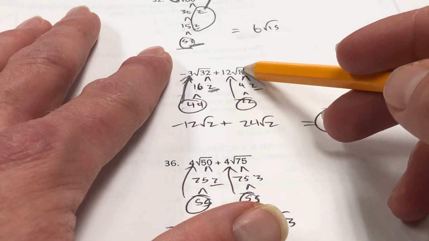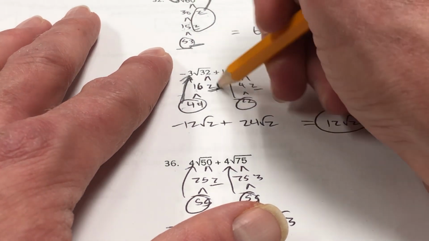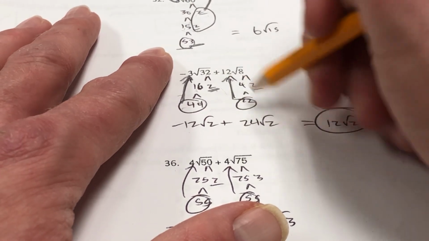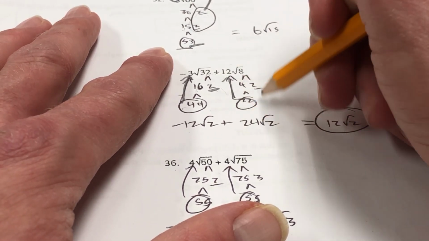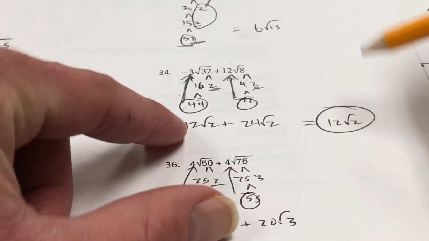Okay, what's 8? 8 is 4 times 2. What's 4? 2 times 2. 2 busts out of radical jail. 2 times 12 is 24. 24 root 2. Negative 12 plus 24 is 12 of the root 2s.